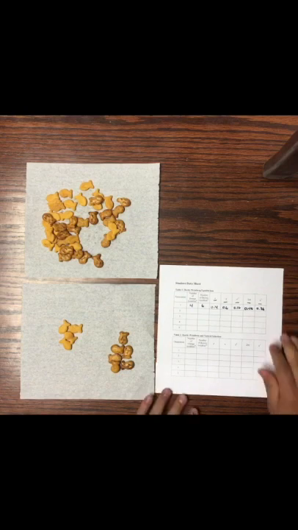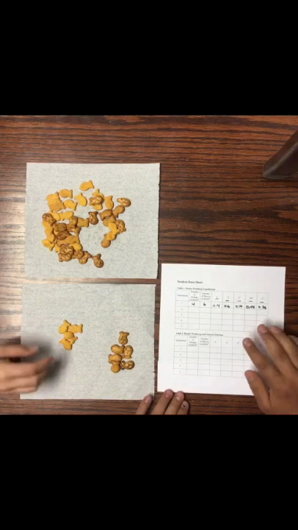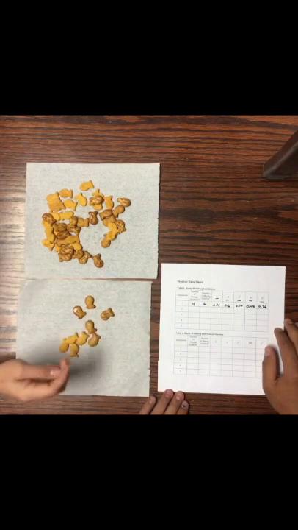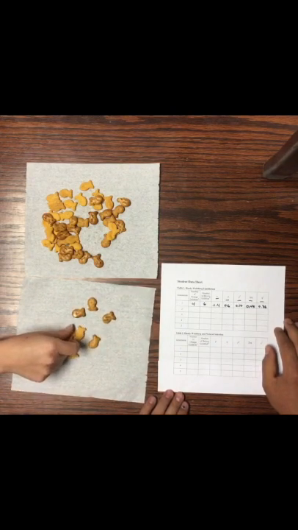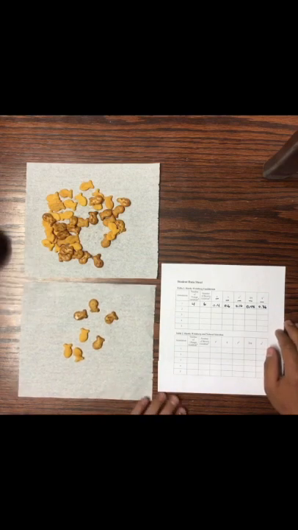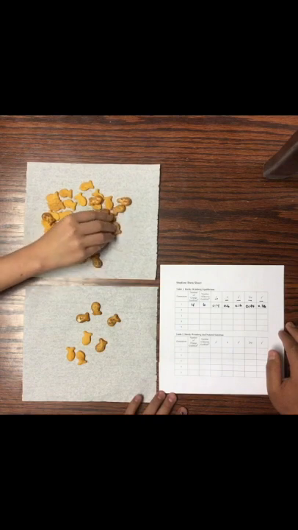Now what you do next is you're going to randomly eat 3 of your goldfish. Mr. Ramirez is going to eat 3 of the goldfish of the population of 10. Make sure that it's completely random. Now that you've eaten those, you're going to go back to your lake of goldfish and randomly choose 3 more goldfish.